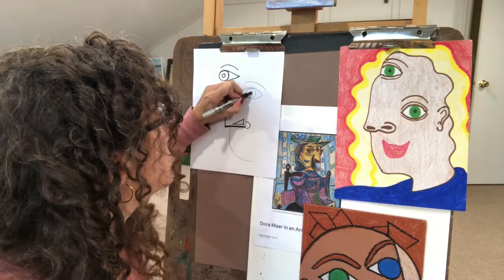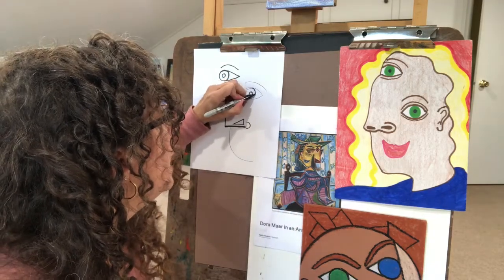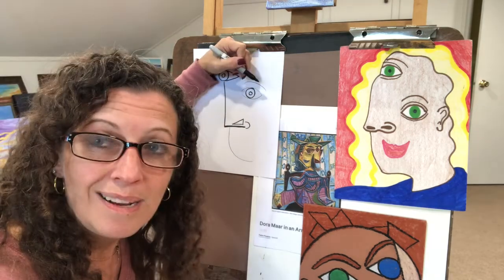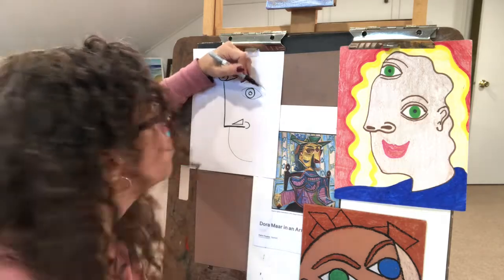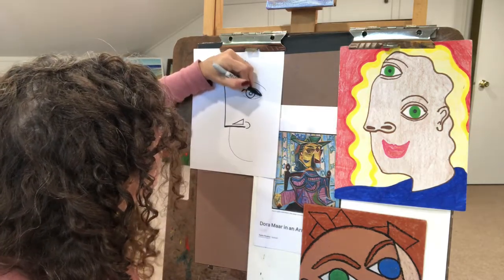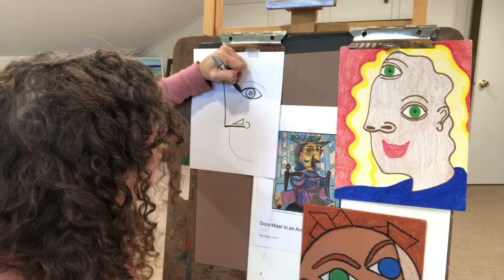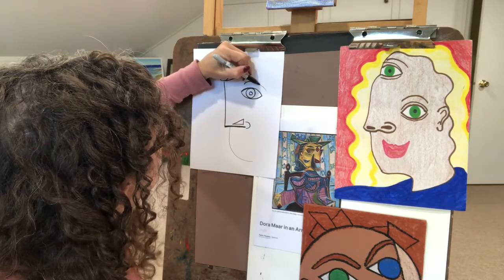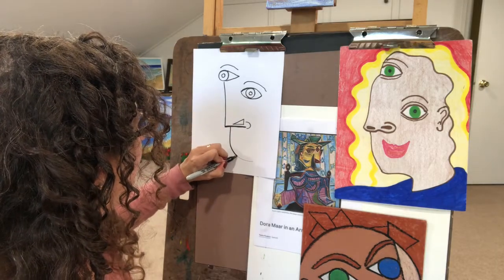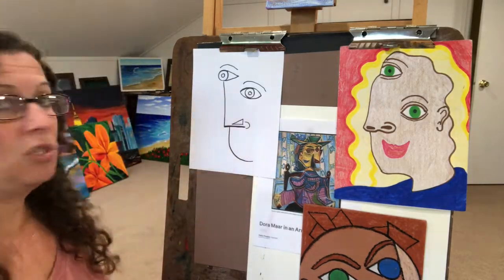So we are tracing very slowly, and we are trying to hide our what? Our pencil lines, right. So you are hiding all of the pencil lines so that it looks very, very neat and polished, and that you can be very proud of your artwork. So that is as much as we are going to do.